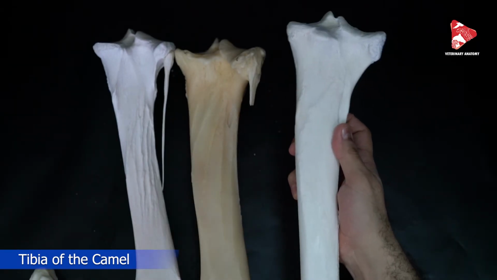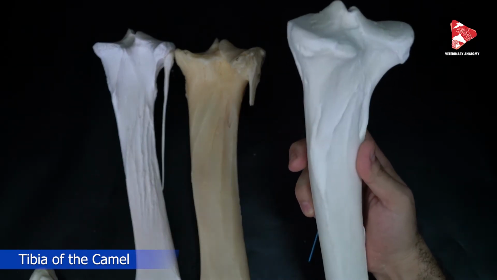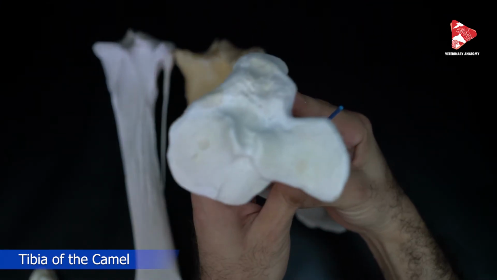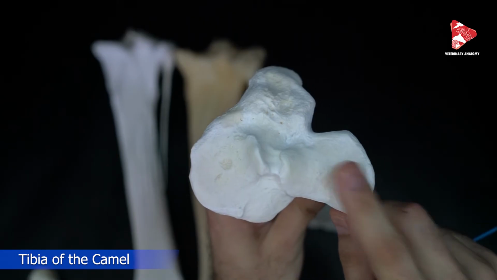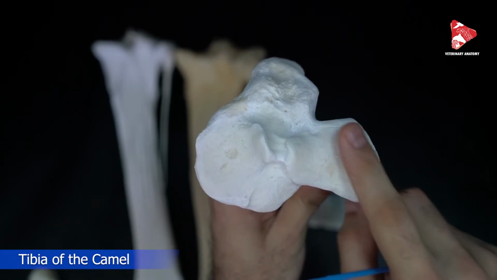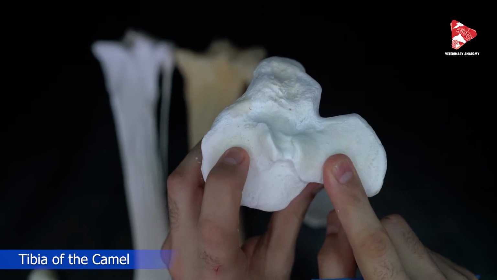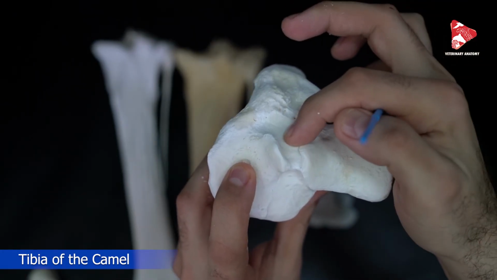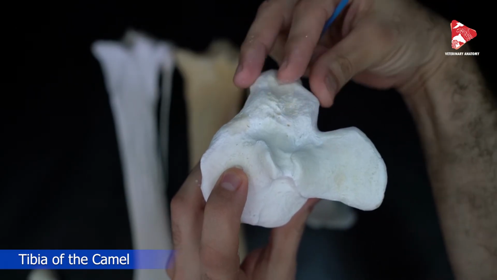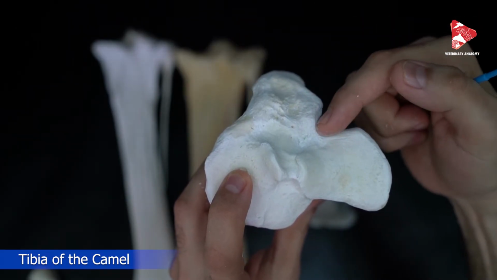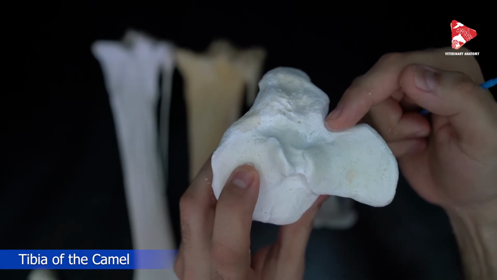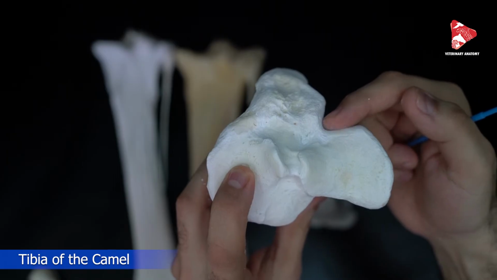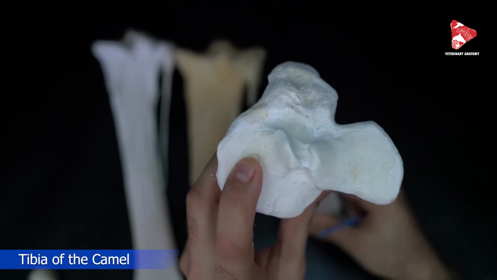Good. What else? So if we move to the proximal view like this, here we have also the lateral condyle. Here we have the medial condyle and the intercondylar eminence in the middle here with the two foci for the cruciate ligaments. Cranially, we have the tibia tuberosity. Lateral to the tibia tuberosity, we have a narrow extensor groove for the tendon of the long digital extensor muscle.